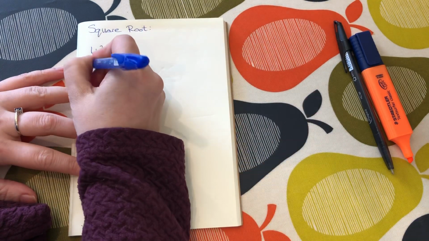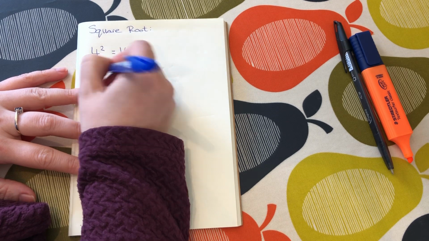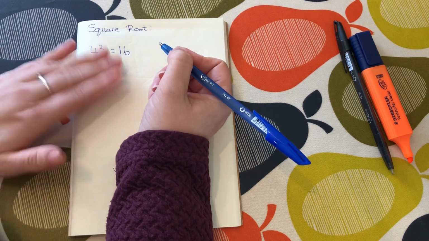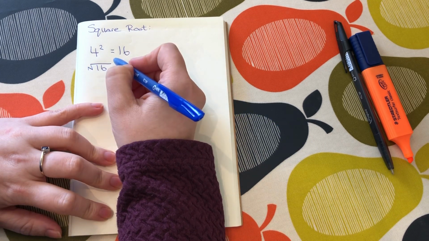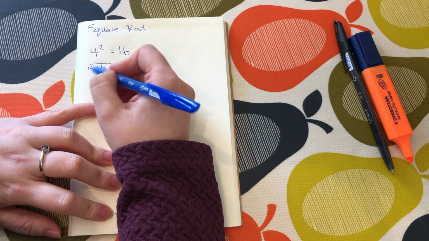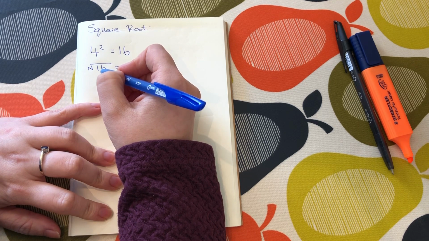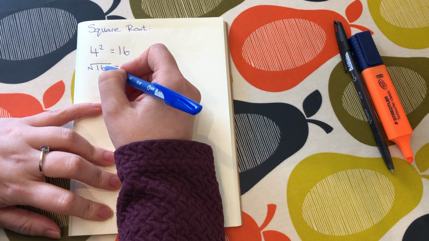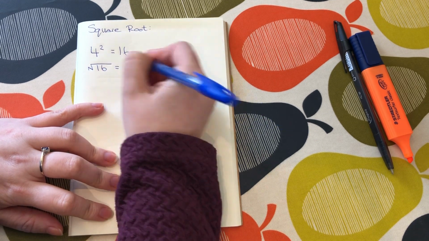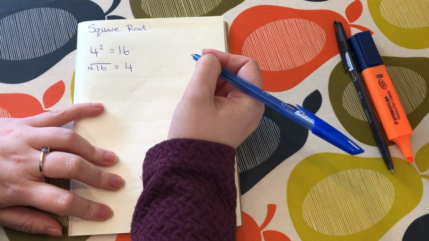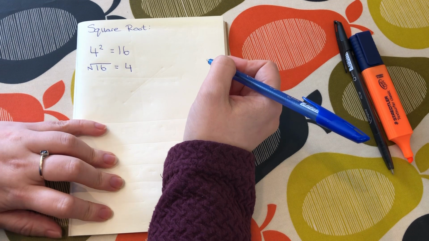But what if you were asked, or you wanted to find out the square root of 16? Well, basically what they're asking you for is you're kind of working backwards. So they're saying to you the square root, the root of this number. They're asking you what number multiplied by itself will give you 16. So 4 multiplied by itself will give you 16. So the square root of 16 has to be 4.